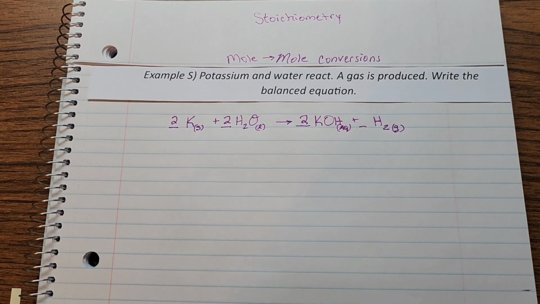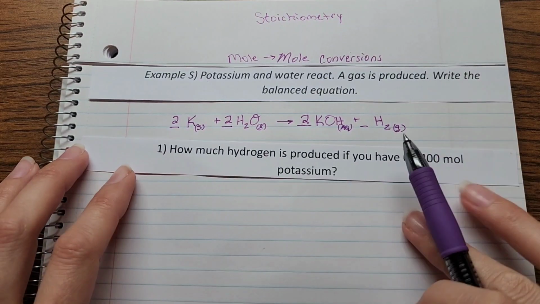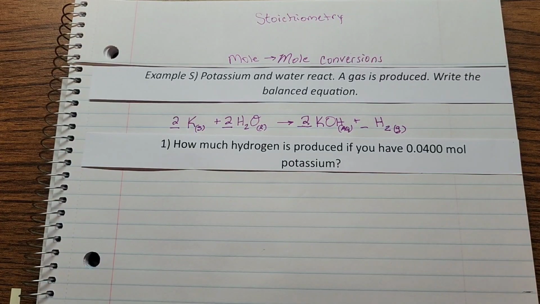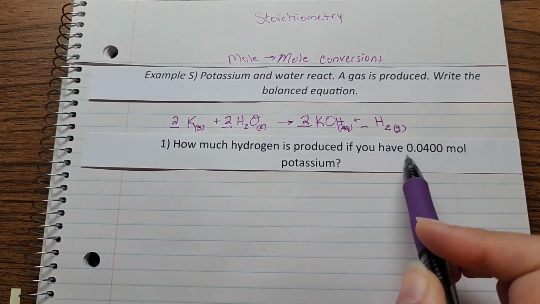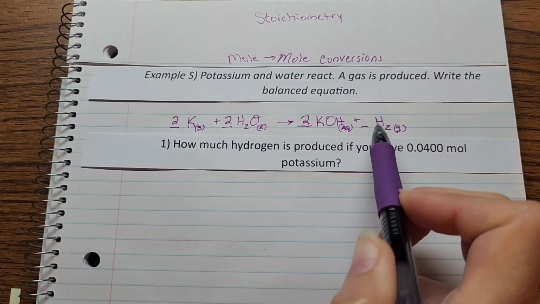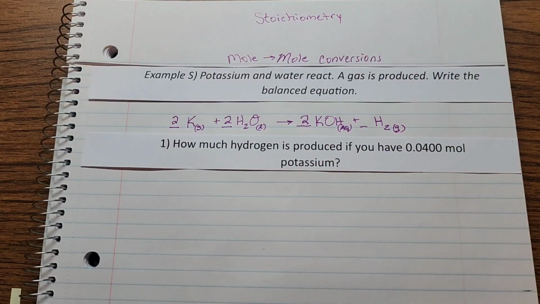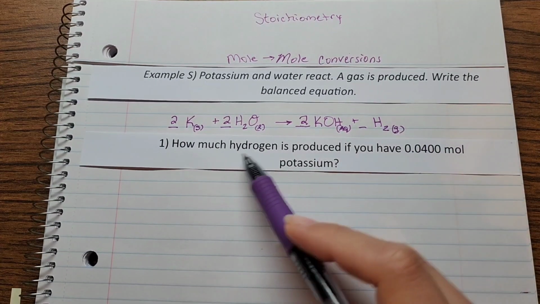Let's try a question. You always have to have the balanced equation first because you're going to need that molar ratio between reactants or products or reactants and products together in order to solve these stoichiometry problems. Question 1, how much hydrogen is produced if you have 0.04 moles of potassium? So we're looking at hydrogen and potassium. And here we have a 2-to-1 ratio where we're always going to get half the amount of hydrogen out of this reaction as we put in moles of potassium. So you can see that 0.04 is quickly going to become 0.02 or half the amount of hydrogen.